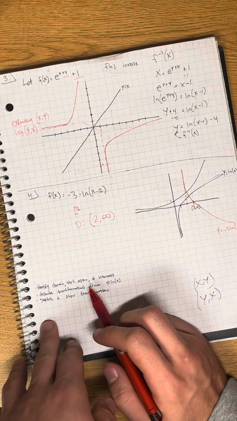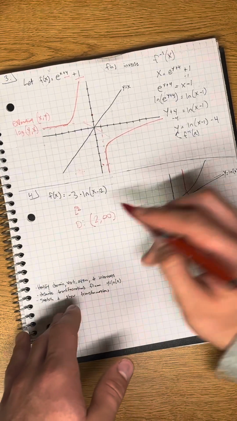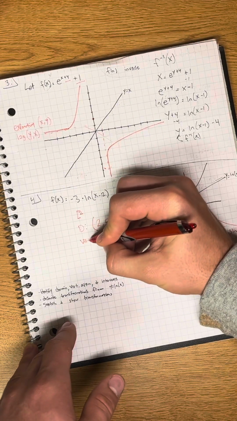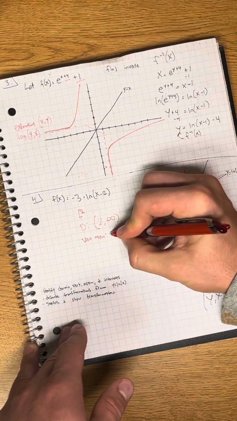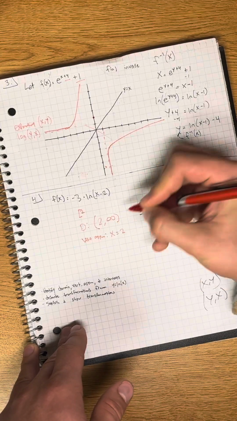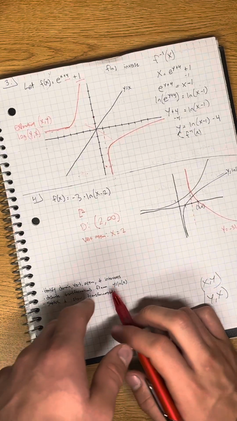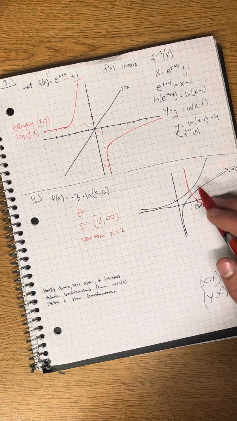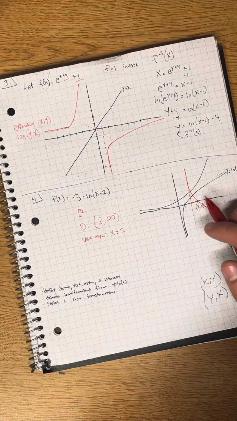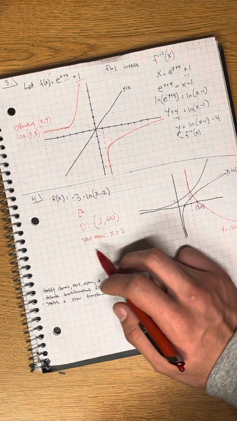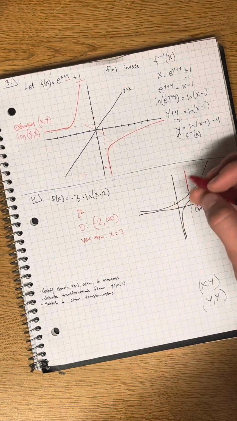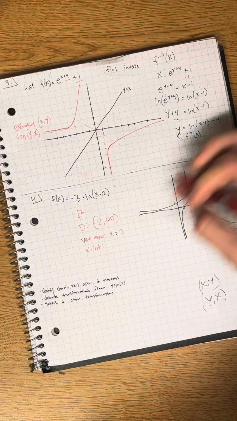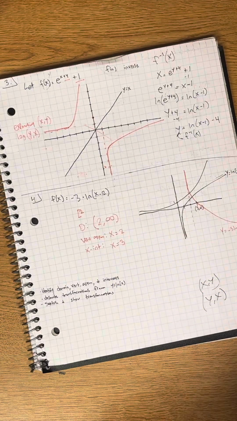The vertical asymptote, as we just described, is x equals 2 because it's been shifted to the right. So that's this line here. Vertical asymptote is x equals 2. And the intercepts, finally. It's just the same log function. It's just been shifted to the right a couple, so it's just 1 away from our vertical asymptote. So our only intercept is going to be the x-intercept of x equals 3.